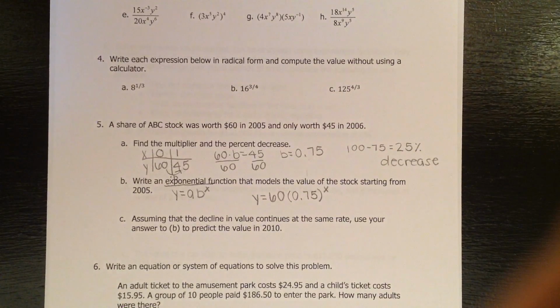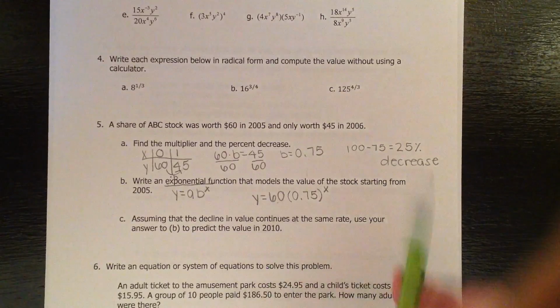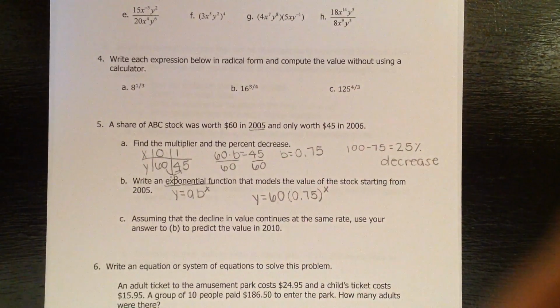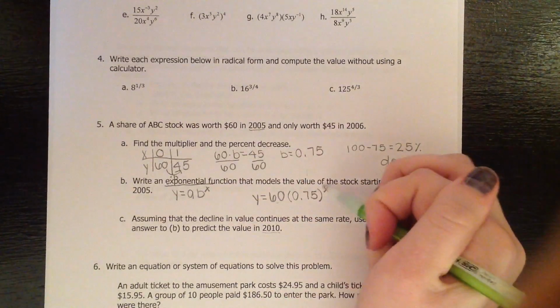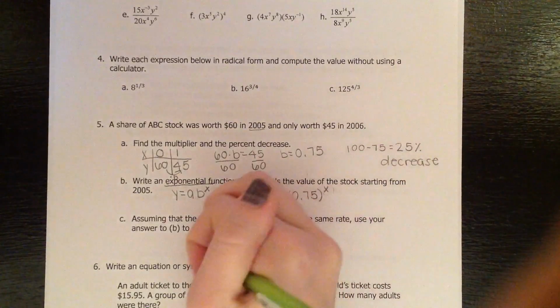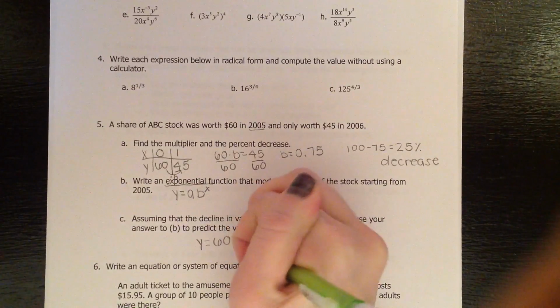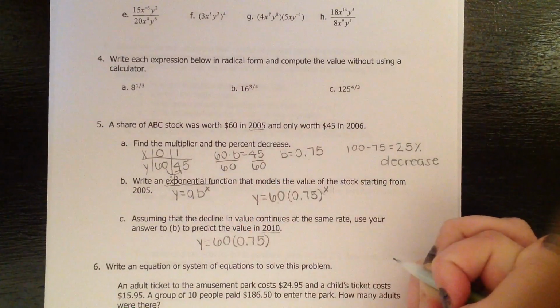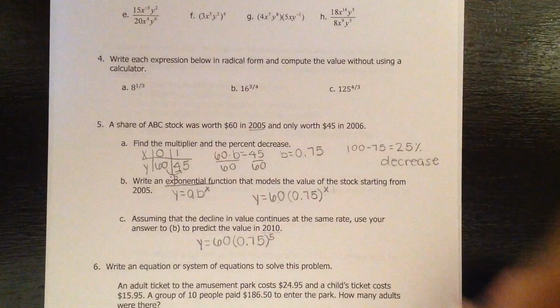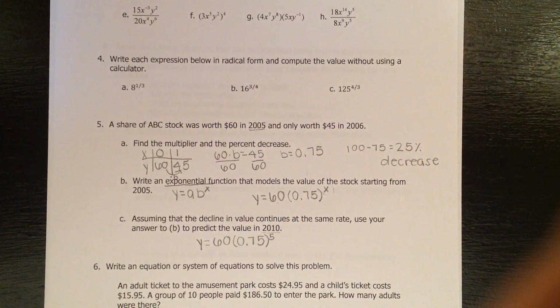Part C says, assuming that the decline in value continues at the same rate, use your answer to part B to predict the value in 2010. Well, our starting point was $60, which they told us up here was in 2005. So how many years is it from 2005 to 2010? That's 5 years. So our x is going to be 5. So using the same equation as above, y equals 60 times 0.75, and instead of to the x power, we're doing to the 5th power, since it's 5 years later.